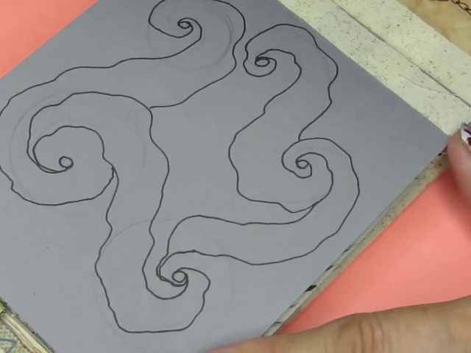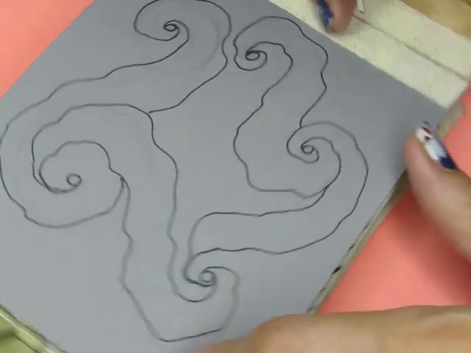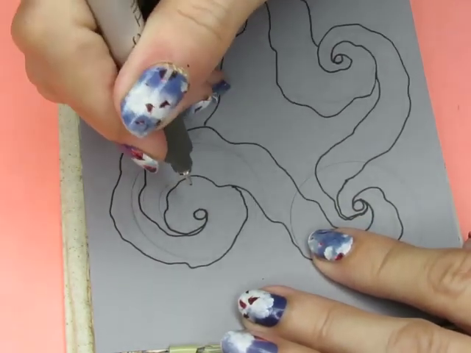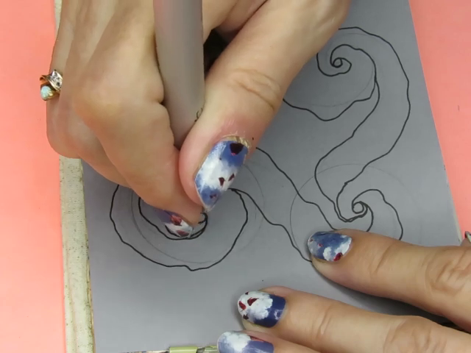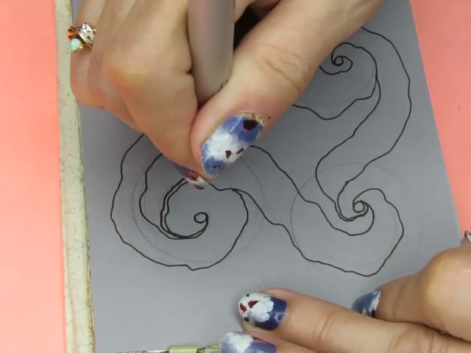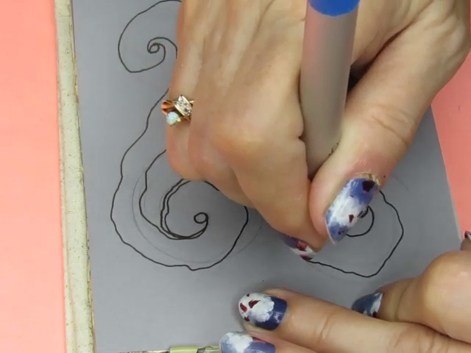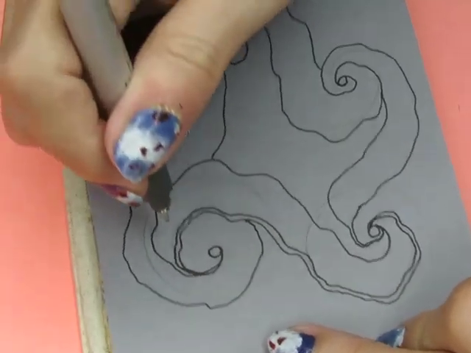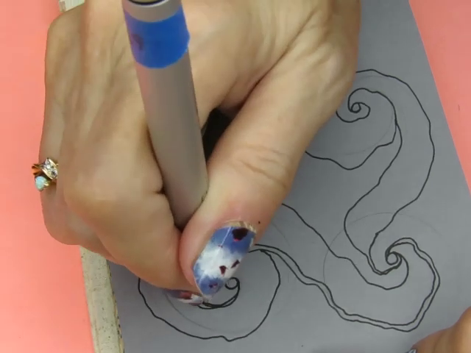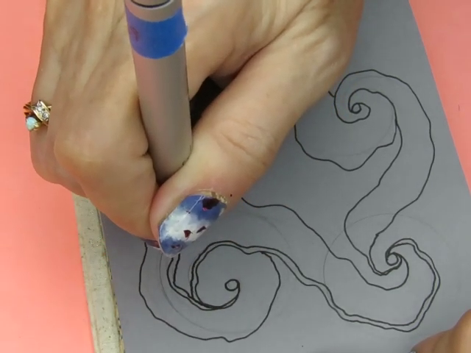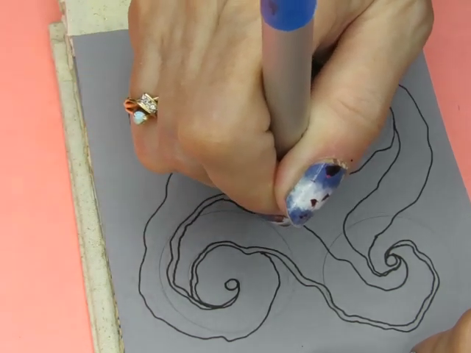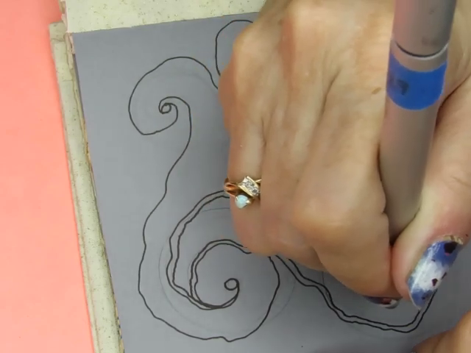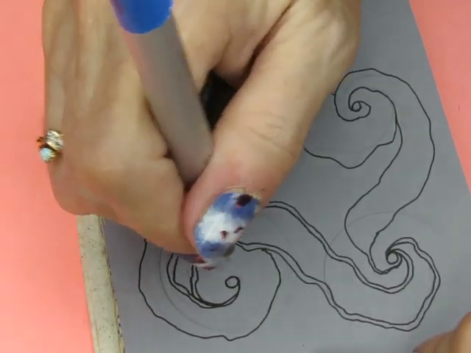I want to go back. I like these posts, whatever these are. Okay, so then I want to aura these on the inside. Just like that. Like that.